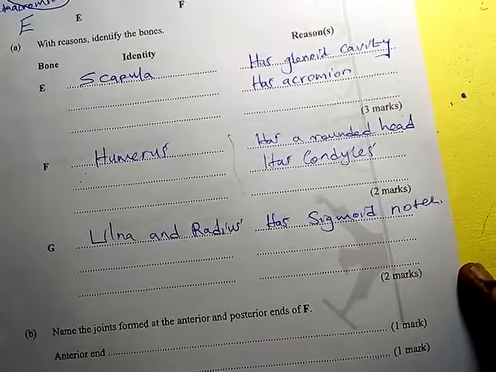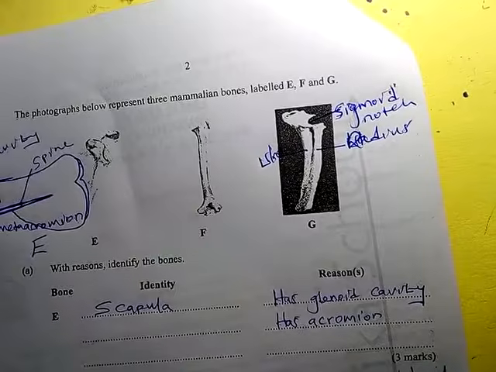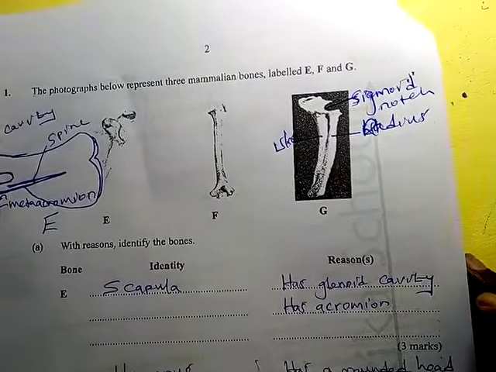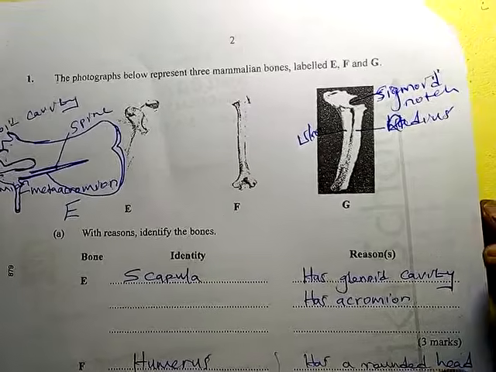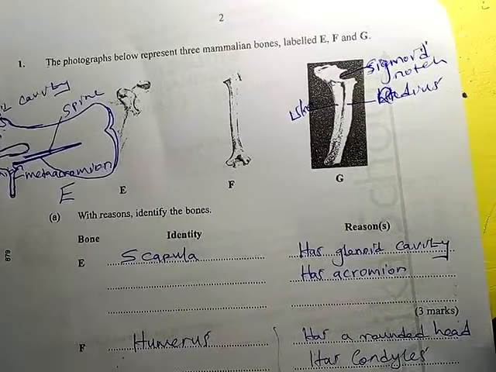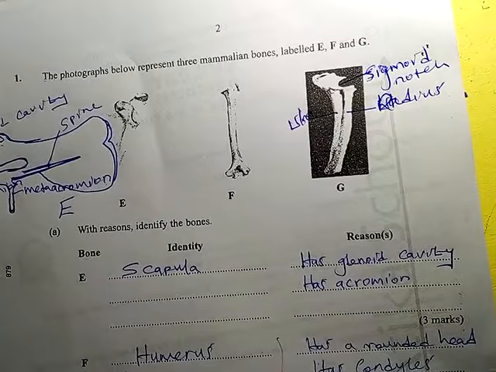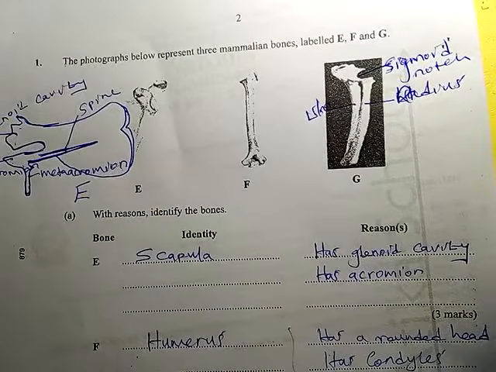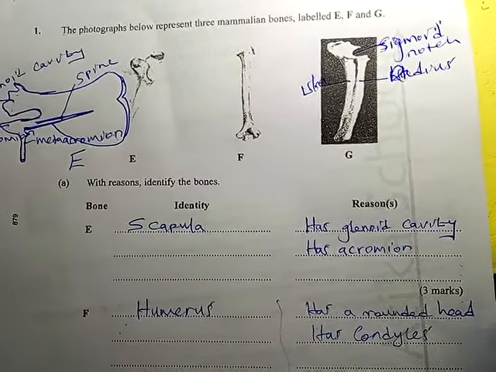You should be able to know the drawings of the mammalian bones. In this year's question, it seems they can bring the bones, so students should be able to know all types and drawings. You should be able to relate various drawings and know how to label them.